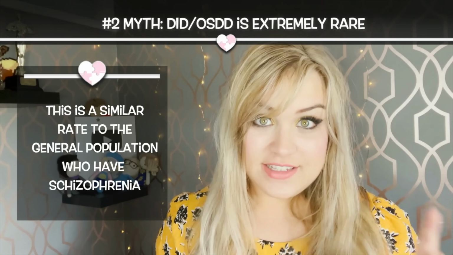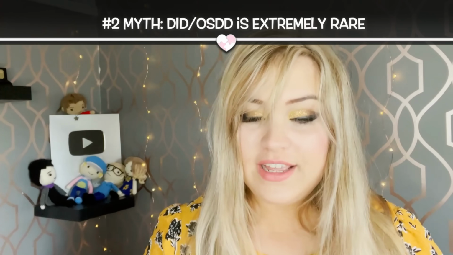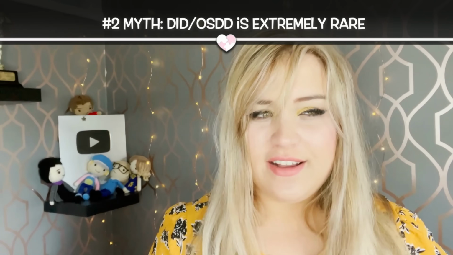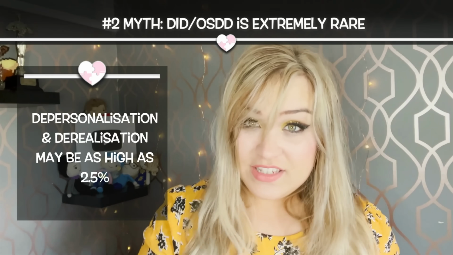Generally what we can say is DID may be a minimum population of 1%. We could probably liken the commonality of having DID to having schizophrenia, which is around about the same remit. When you're looking at more specific populations like inpatient units, that tends to be obviously a lot higher. Interestingly, depersonalization and derealization disorders, which are also part of the dissociative spectrum, may be as high as 2.5%.